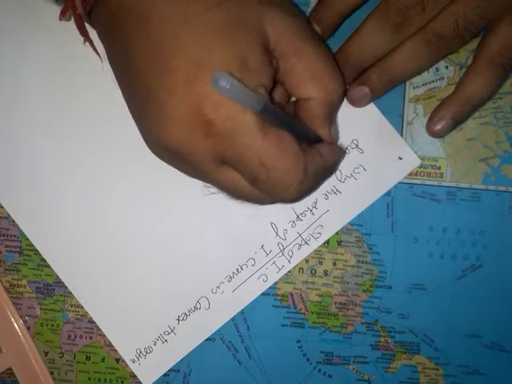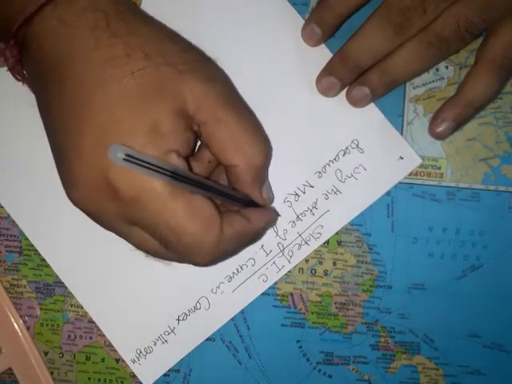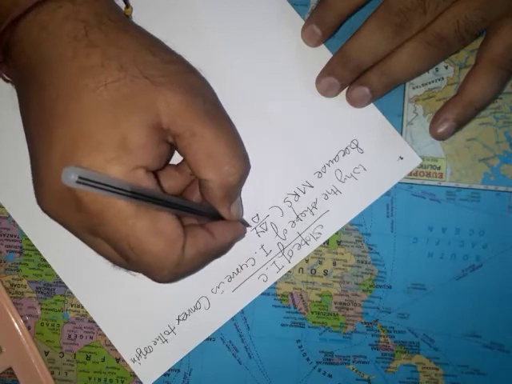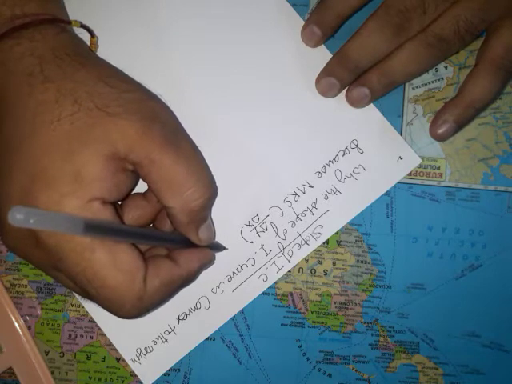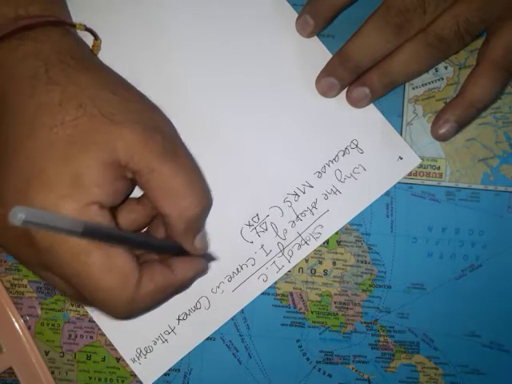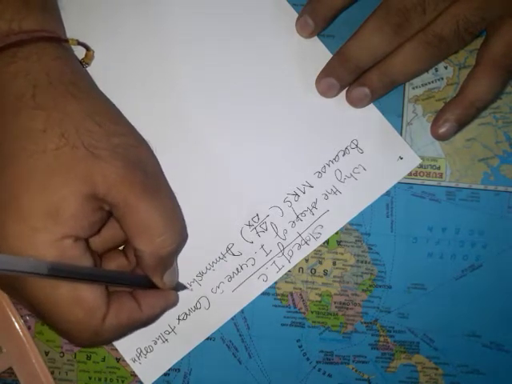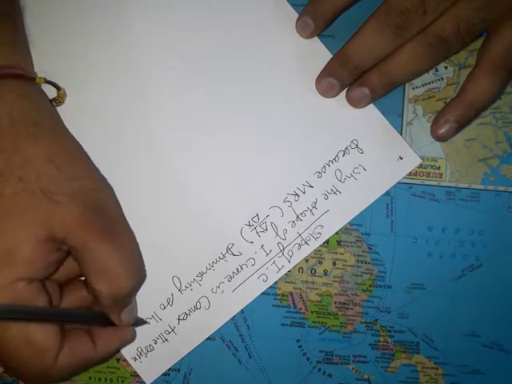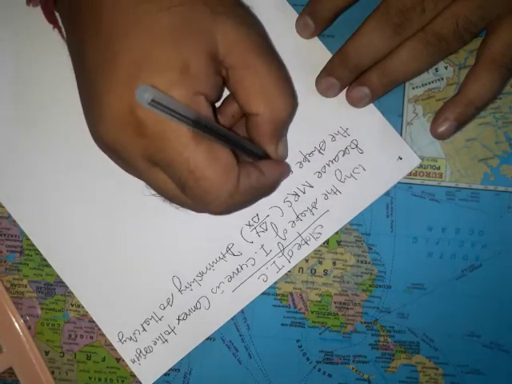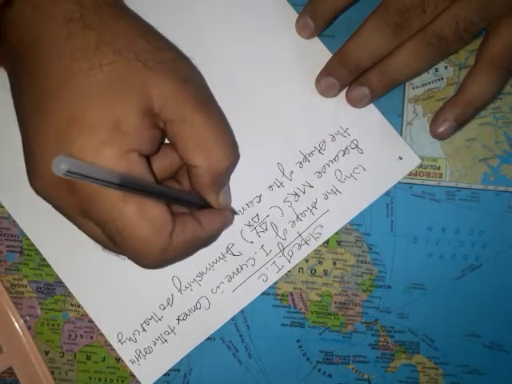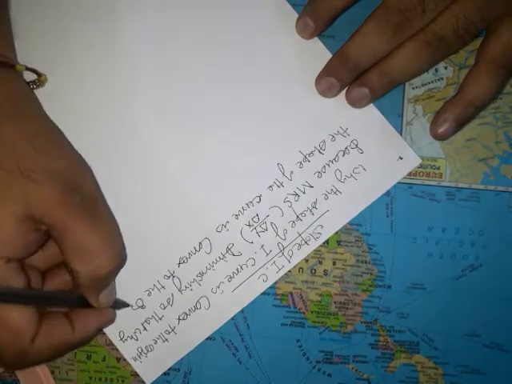Because the marginal rate of substitution, which means the ratio of change in y to change in x, is diminishing. So that's why the shape of the curve is convex to the origin.